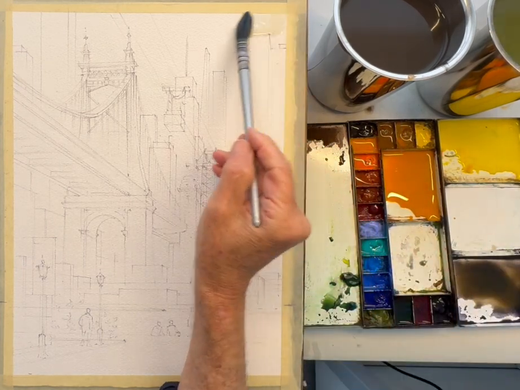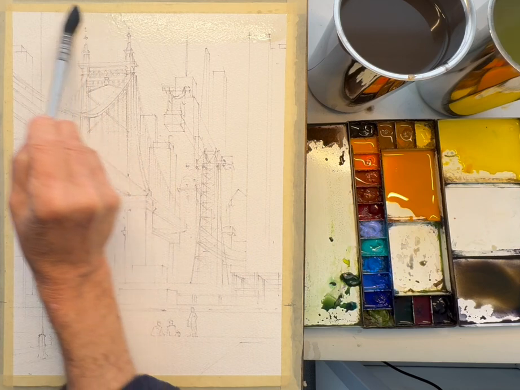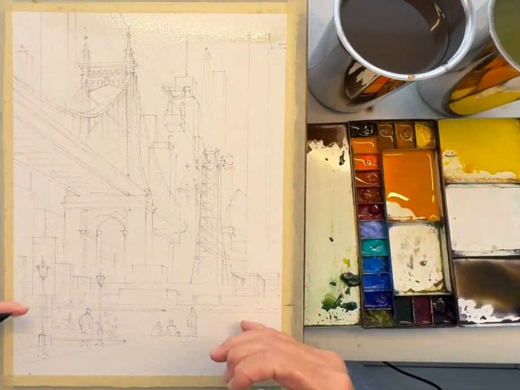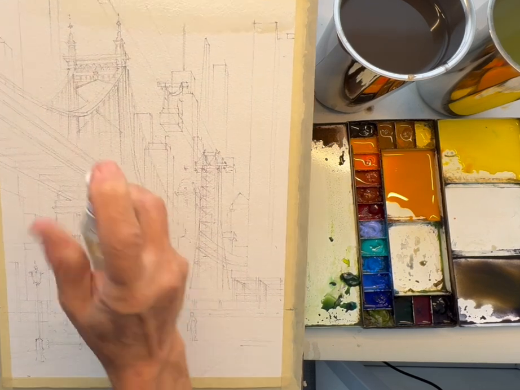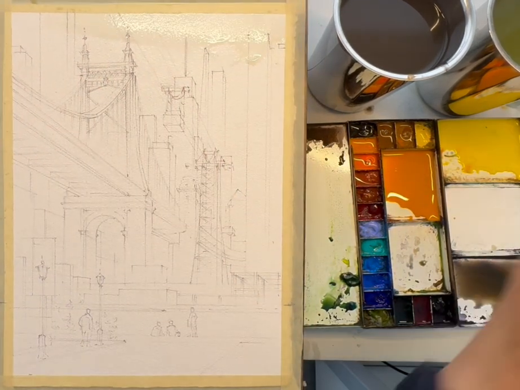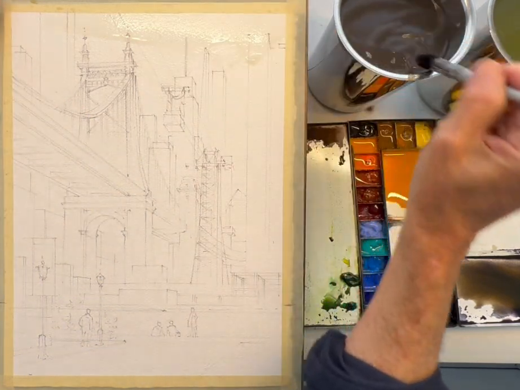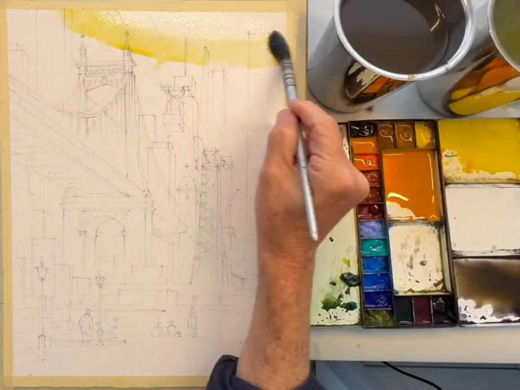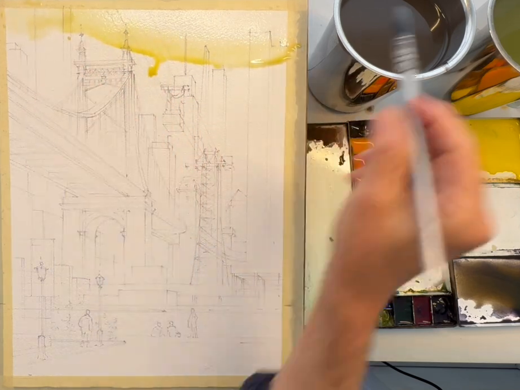The way to unify this whole painting is just to do one big overwash over everything up here down to the horizon. So this is just clear water at the top. Again, I don't want that to read as pure white, so I'm not going to leave too much pure water. And then just some light yellow to begin.